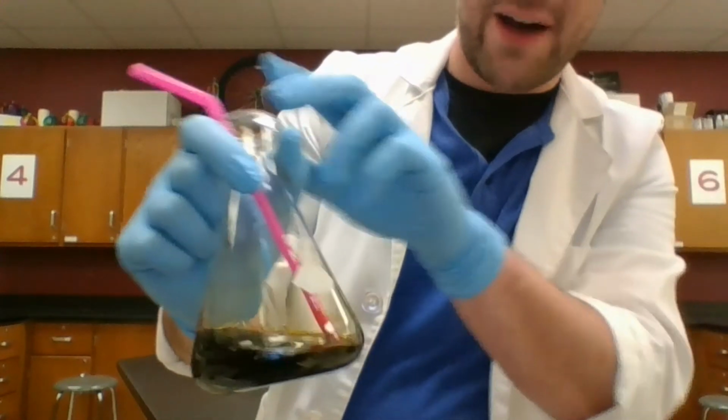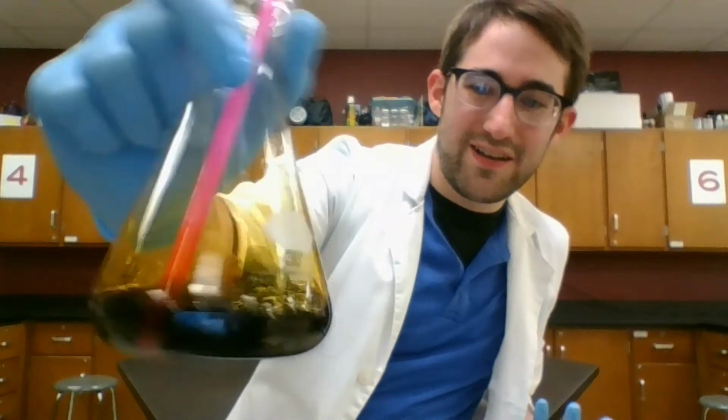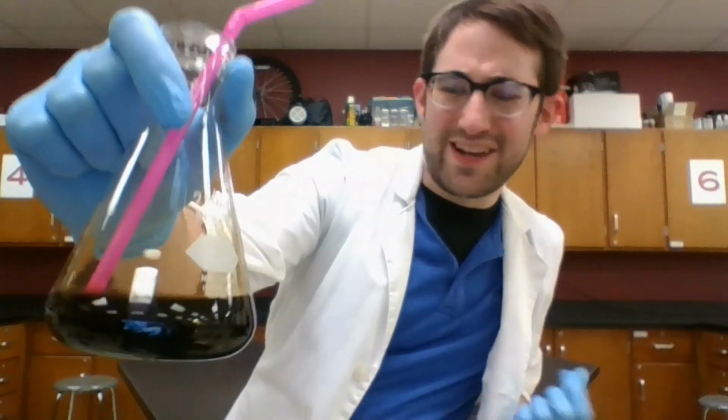Now, what am I breathing out? Well, I'm breathing out carbon dioxide, CO2. Carbon dioxide does not have a color, and yet my stuff is now yellow, which is a little weird. So something's going on here. Let's keep going. I'm going to continue to breathe out CO2 into this.